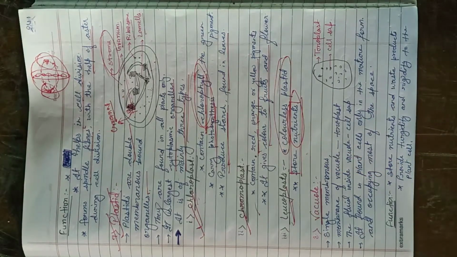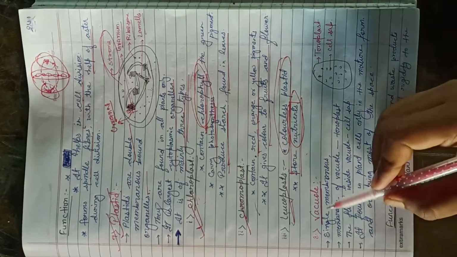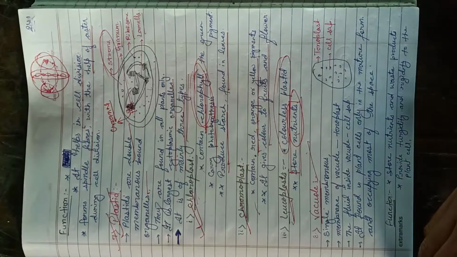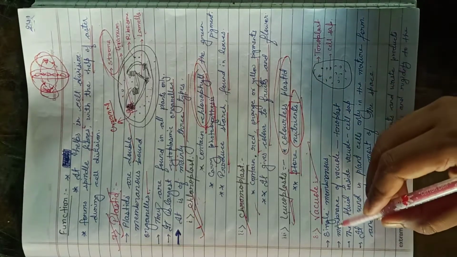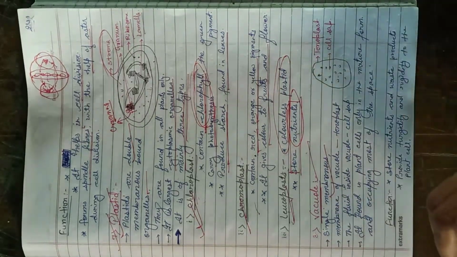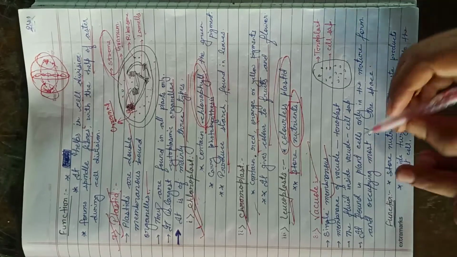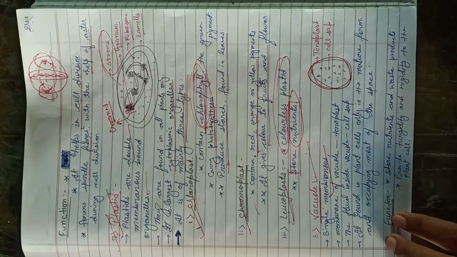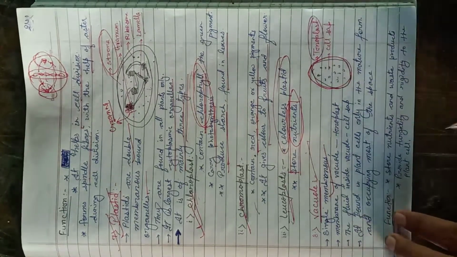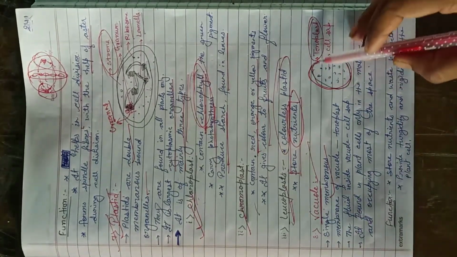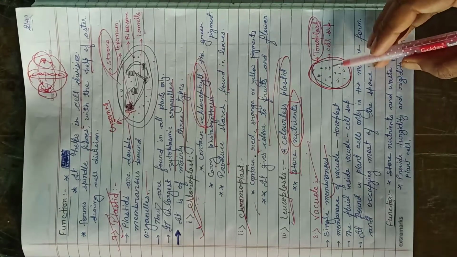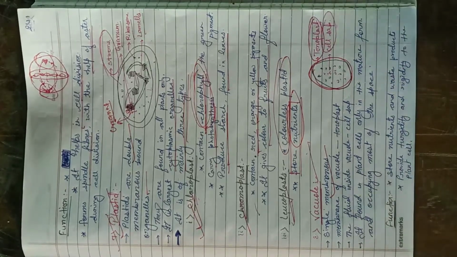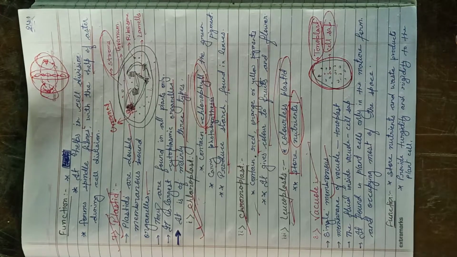Is it clear? Now, one more important cell organelle is the vacuole. The vacuole is single membranous. Outside of the vacuole is the membrane, which is known as tonoplast. That means the membrane of the vacuole is known as tonoplast, whereas the fluid present inside the vacuole is called cell sap. Is it clear?